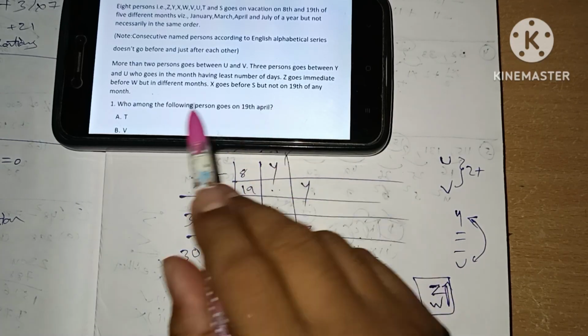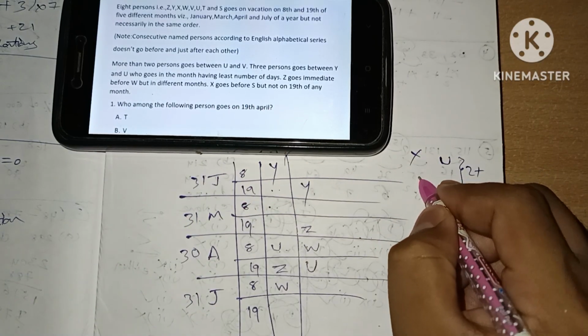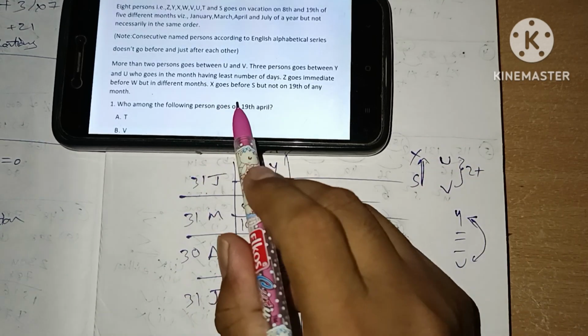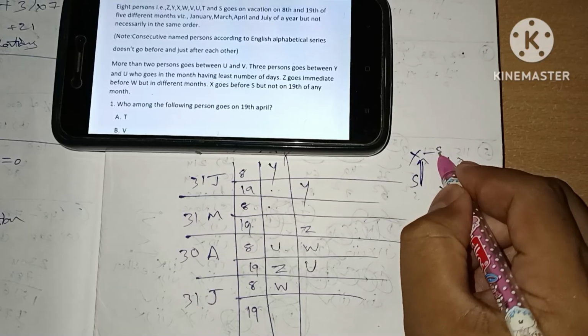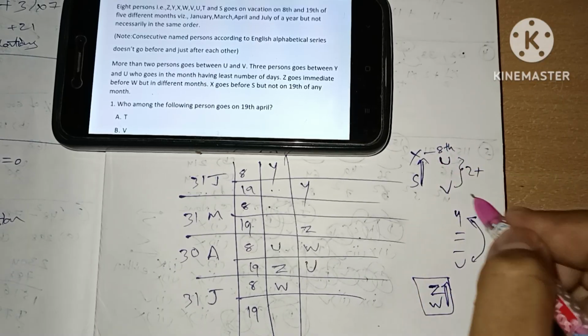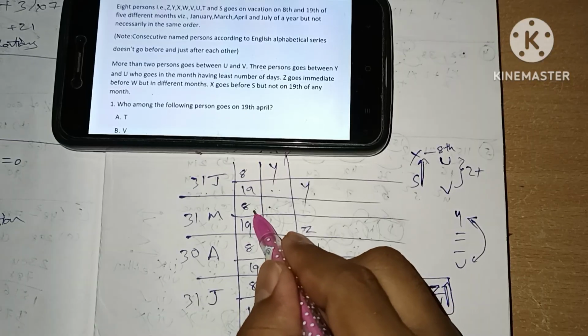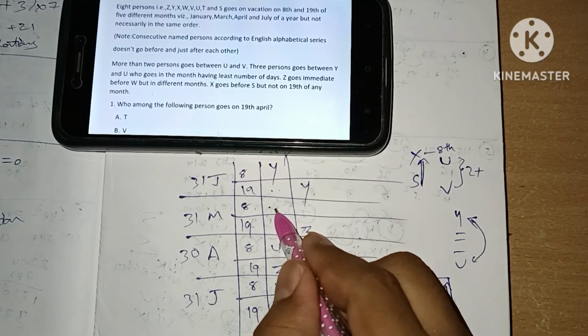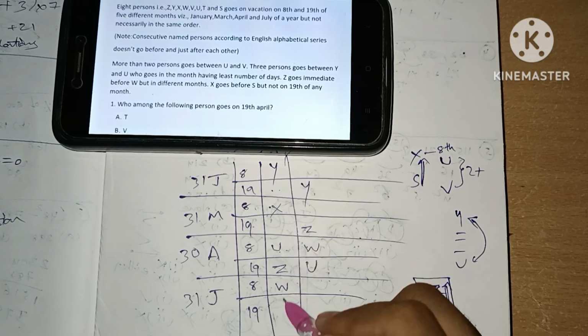Next one, X goes before S, but not on 19th of any month. So X goes on the 8th of the month. Here only 8 left is this one. So this is the only place for X, and S might be these two.